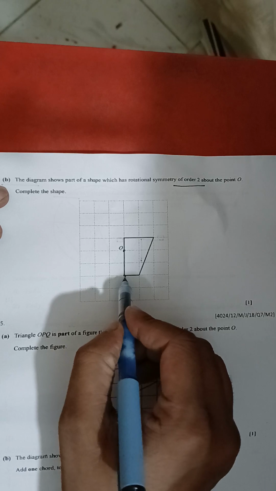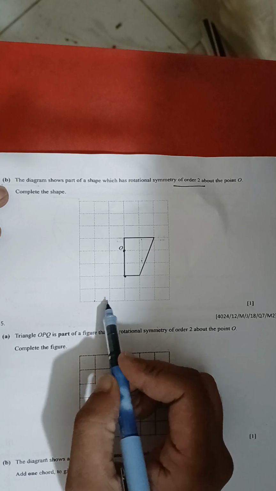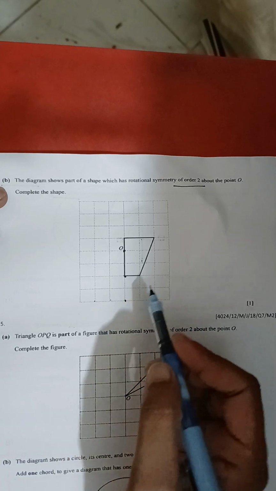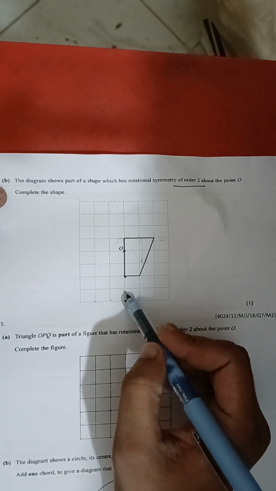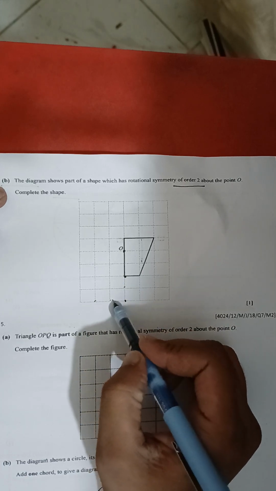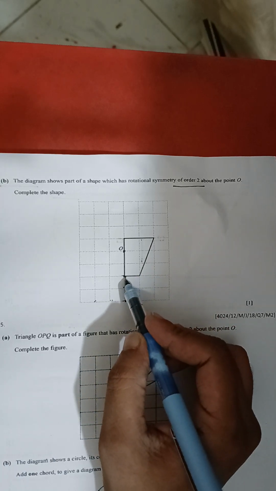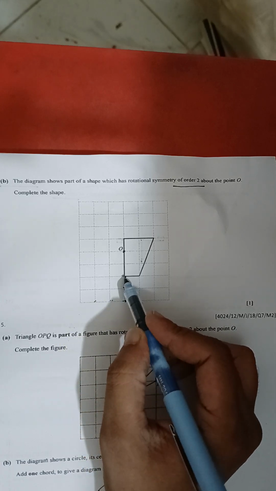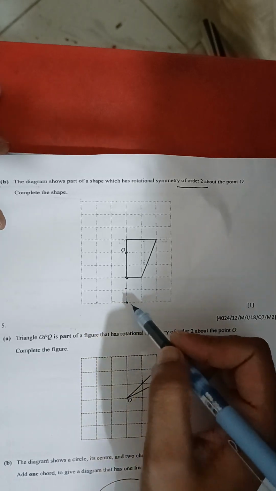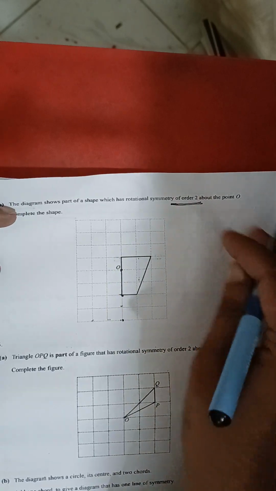Look at here. This point is where? From the left side, if I count 1, 2, 3, third column, and here there are 2, right? 1, 2, 3, 1, 2. So remember that 3, 2. Okay. Now as it is order 2, rotate it 180 degrees.